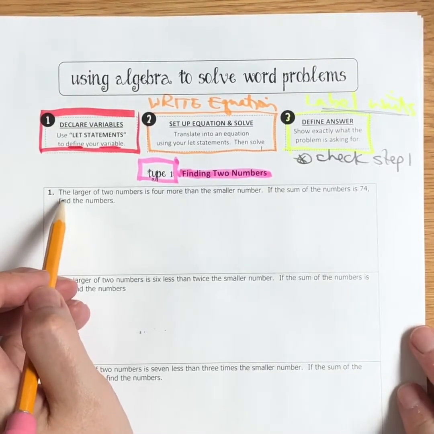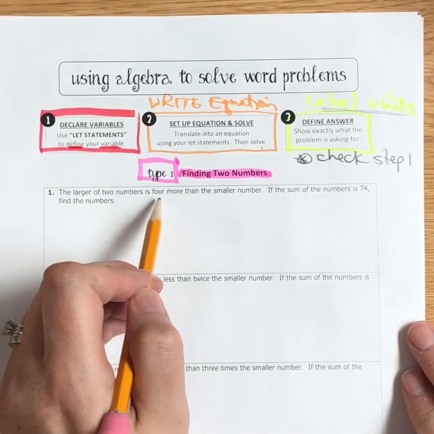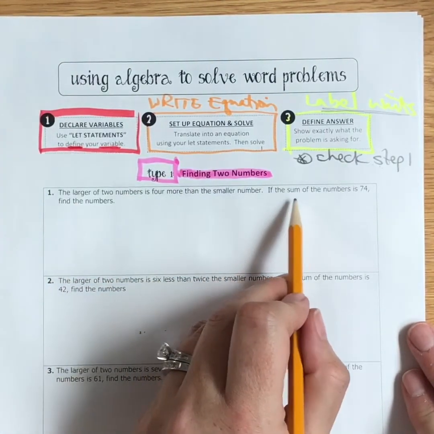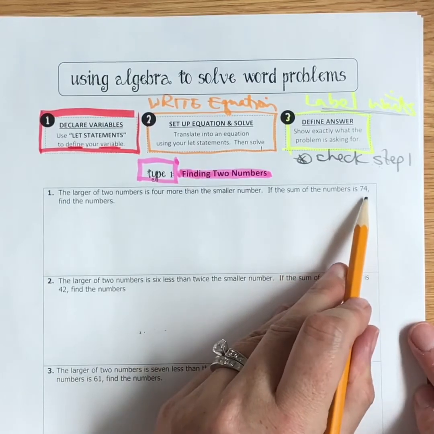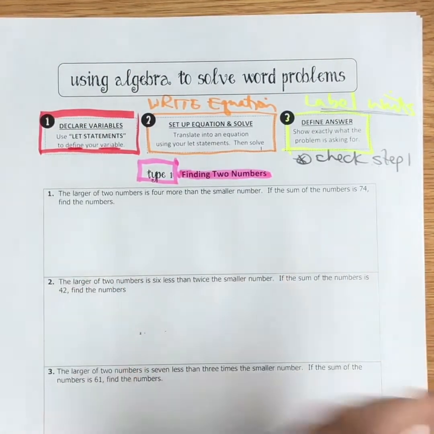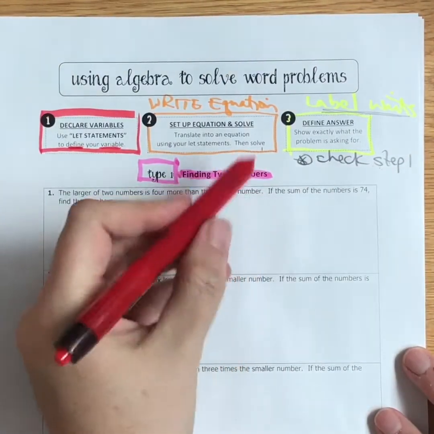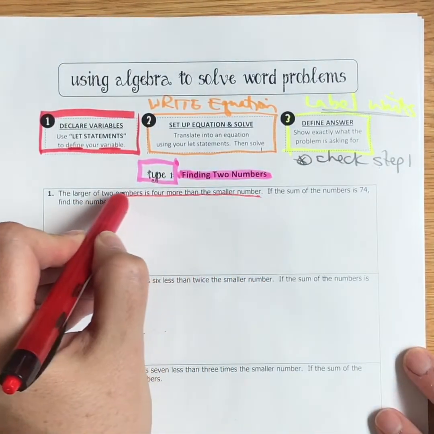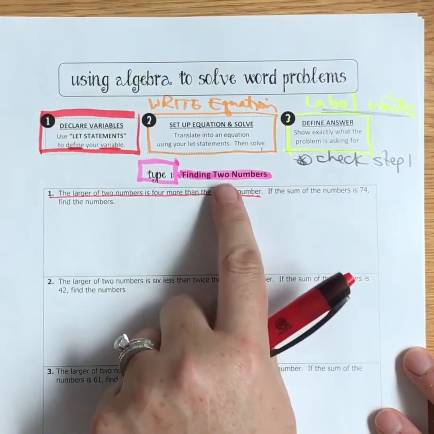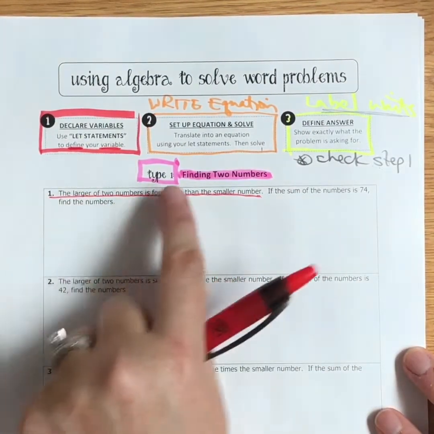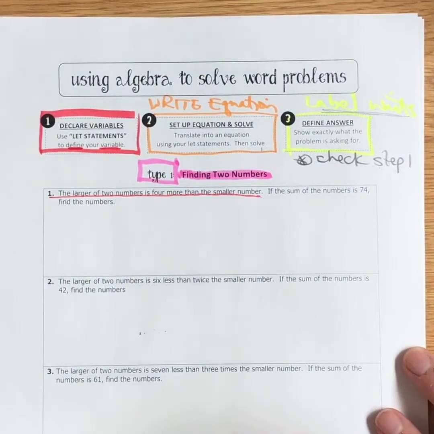So for number 1, it says the larger of 2 numbers is 4 more than the smaller number. If the sum of the numbers is 74, find the 2 numbers. Okay, so first of all, step 1 is found in this first sentence, for this type of problem when you're finding 2 numbers. So anytime it says find the numbers, it's this type, okay?